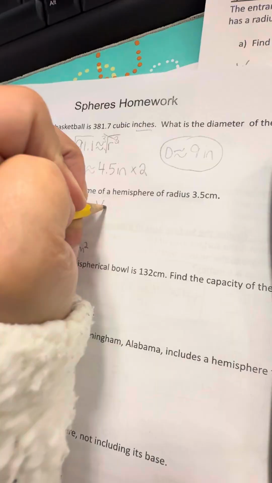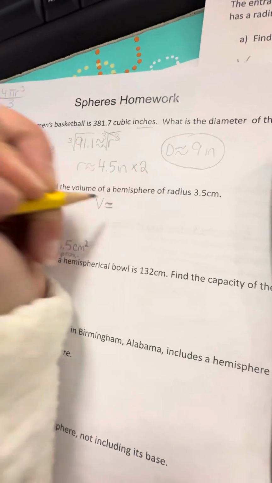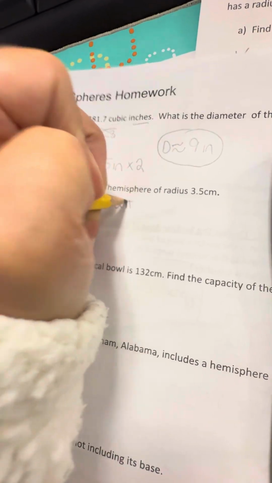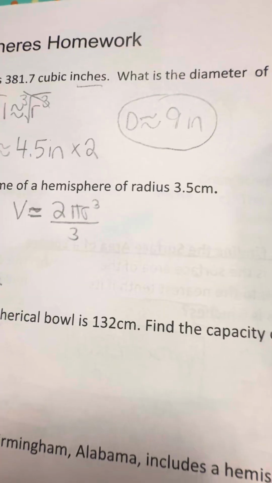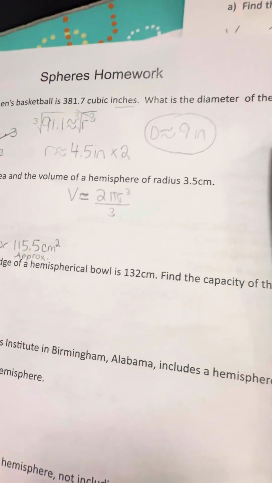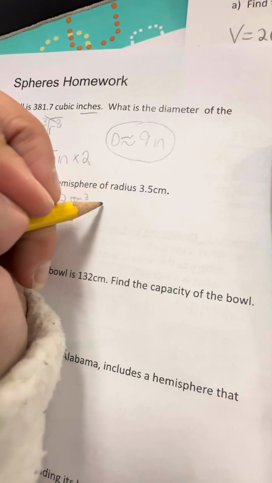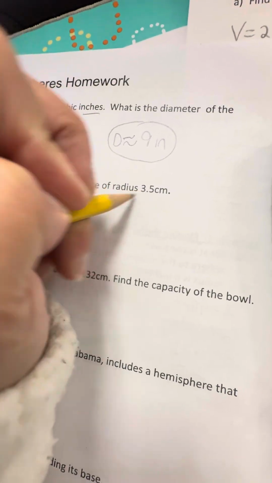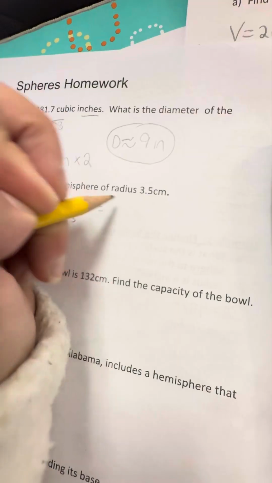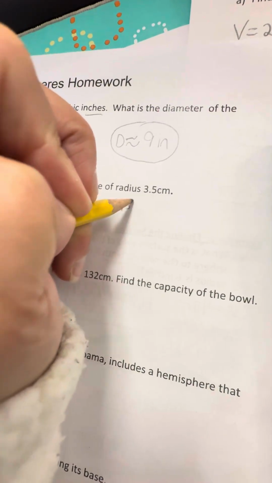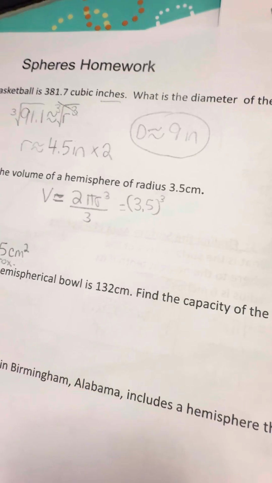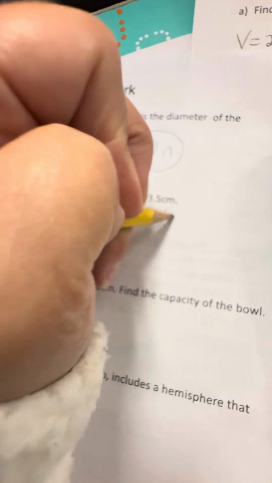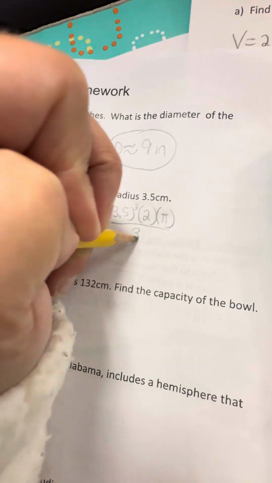Now we want to find the volume of this. So we're going to do the volume of a hemisphere, and it would help if I would do this right. 2 pi r cubed divided by 3. Plug that radius in with the r. I'm actually going to rearrange this because I always use that. When I rearrange, I want to put the order of operations and do that part first. So you want to do the third power first before you do anything else, so it's properly done. Then do the 2, then do the pi divided by 3.